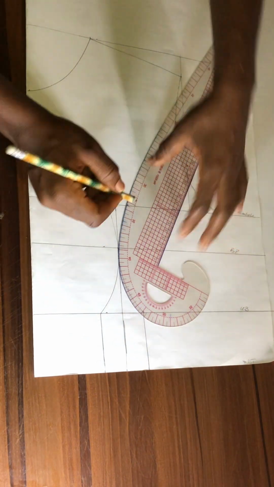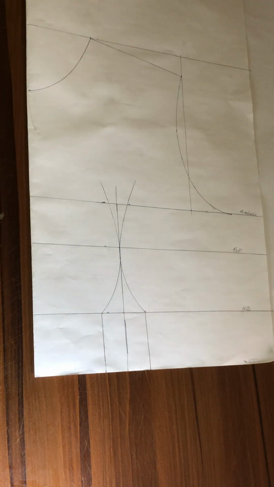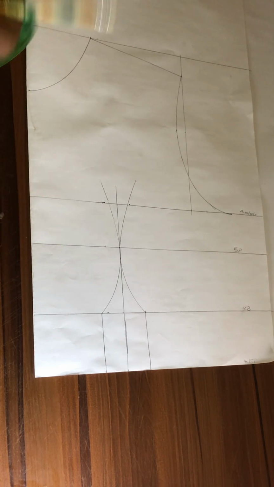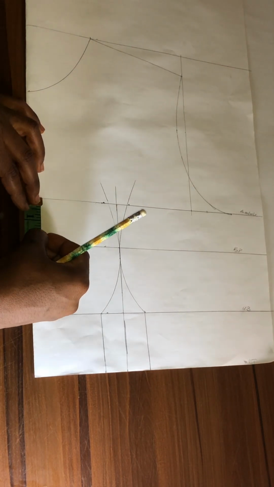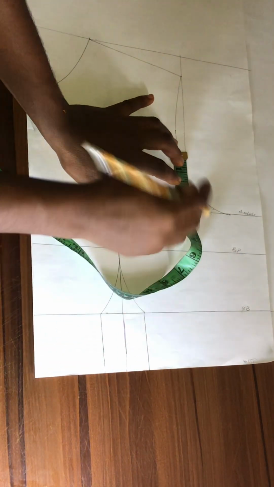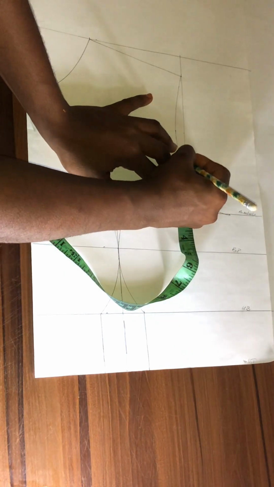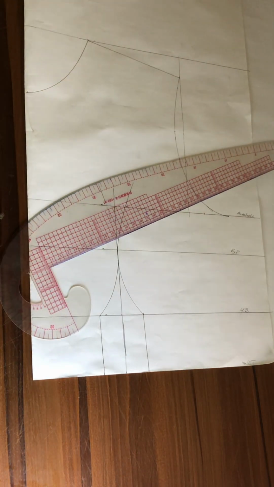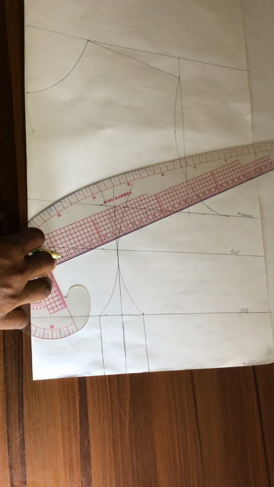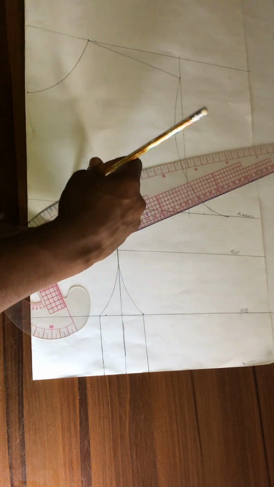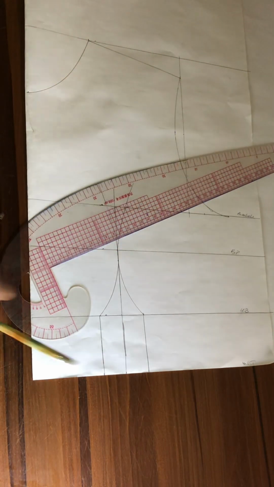So the next thing I'll be doing now is to come down by 1 inch from the armhole line. This is to create my sweetheart neckline. Then from the armhole line, I'll be going up by 2.5 inch, or you might decide to go by 3, but 2.5 is okay for me. So I'll just use my cord rule to create a curve, more like a sweetheart neckline kind of curve, right? So this is what I have.